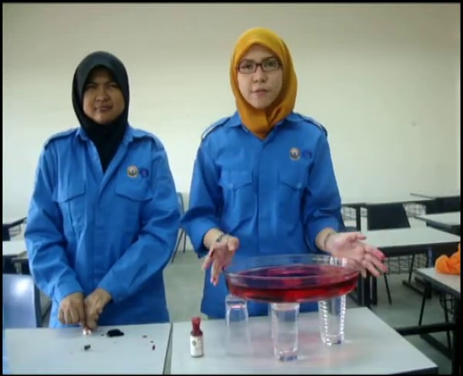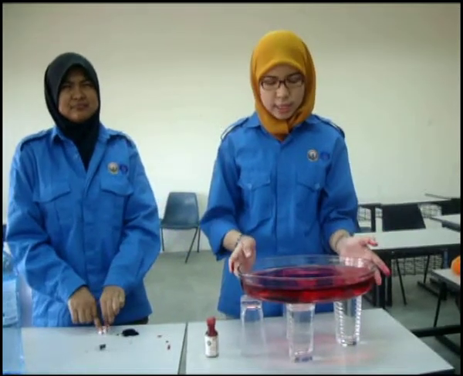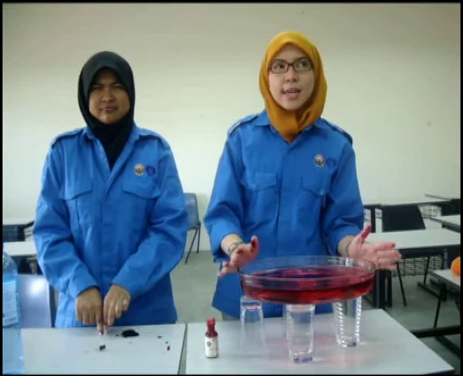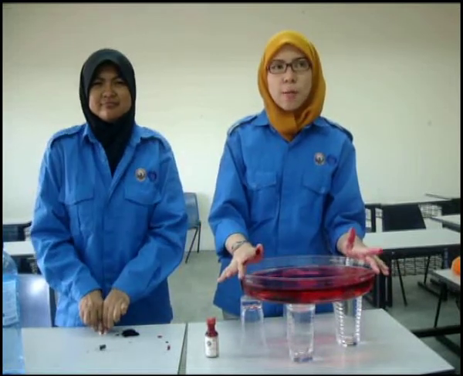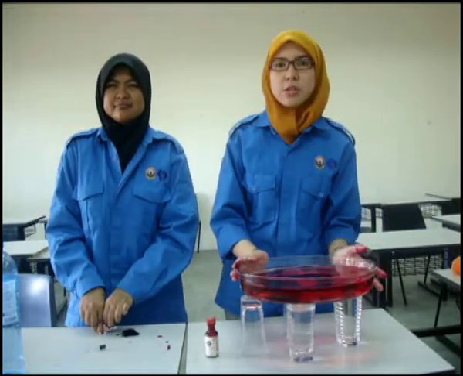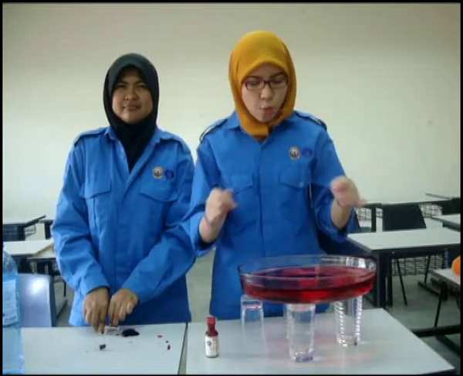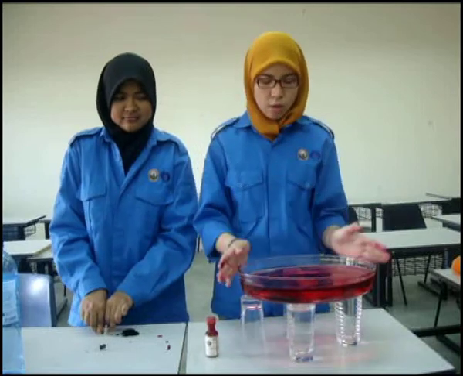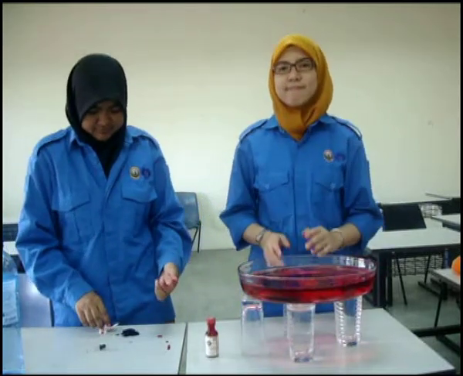As the temperature difference between the two containers decreases, convection begins to slow down and then eventually stops when thermal equilibrium is reached. This is showing that the color is spread in equilibrium in this container.